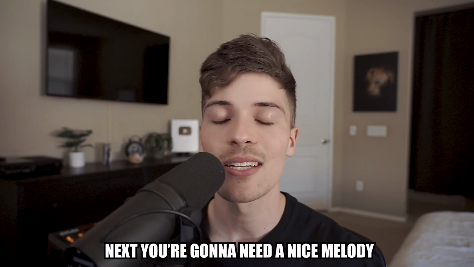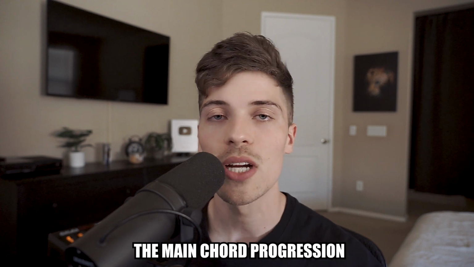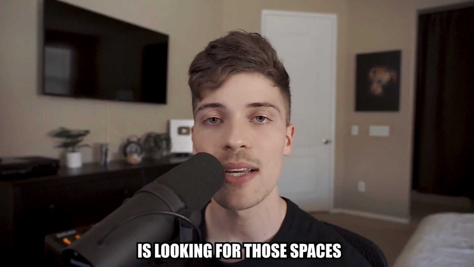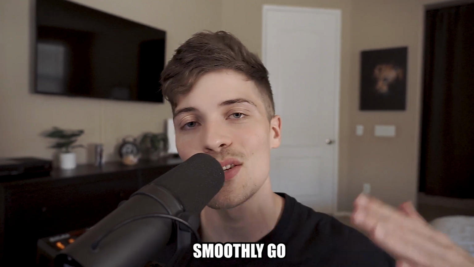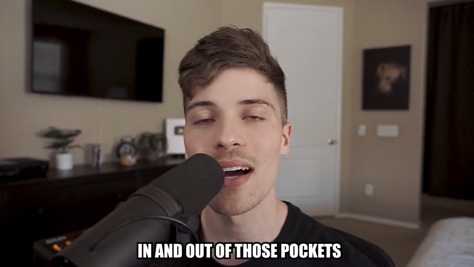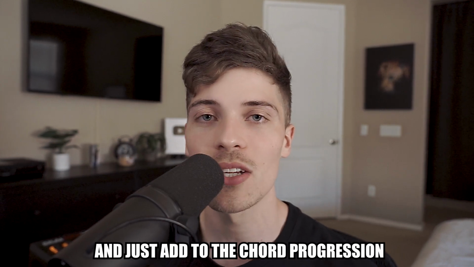Next, you're going to need a nice melody that complements the main chord progression. One key takeaway is looking for those spaces and those pockets in the chord progression you created where your melody can smoothly go in and out of those pockets and just add to the chord progression. Let me show you what I mean.